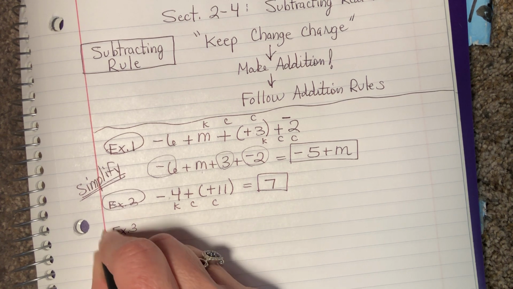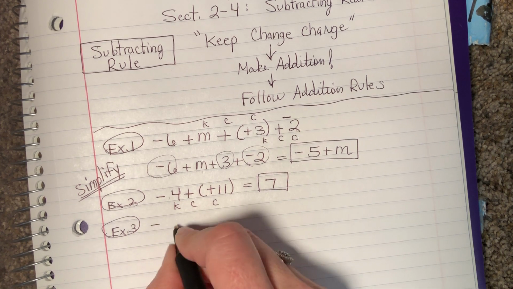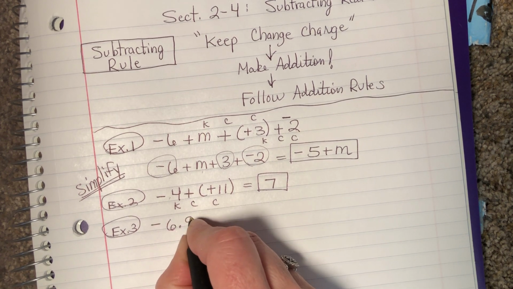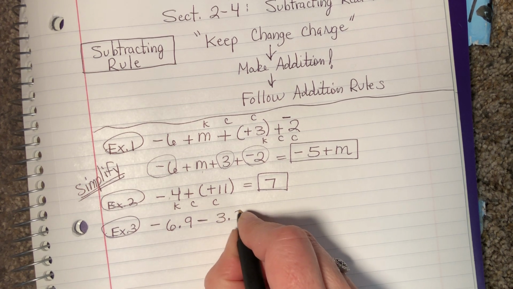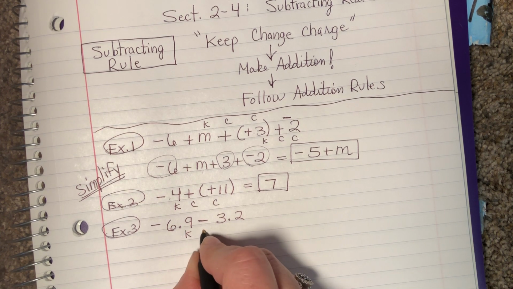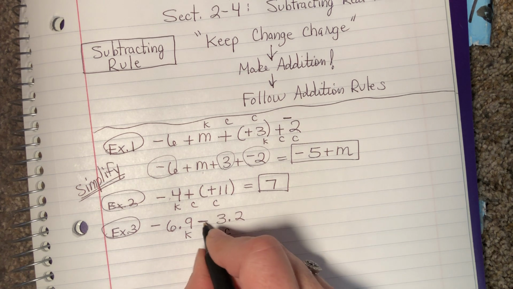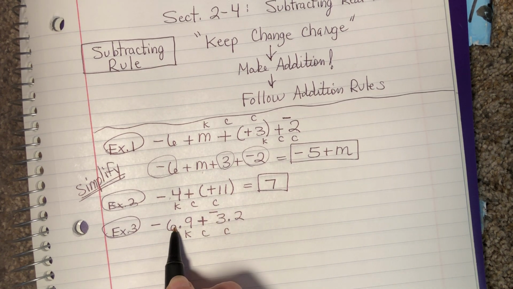Example 3. -6.9 minus 3.2. Okay, so I'm gonna keep, change. Right, we kept this one, we didn't change it.